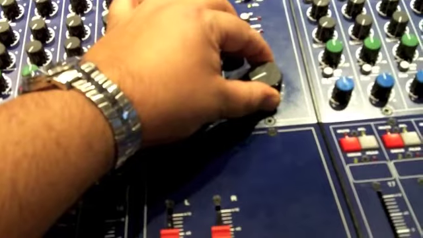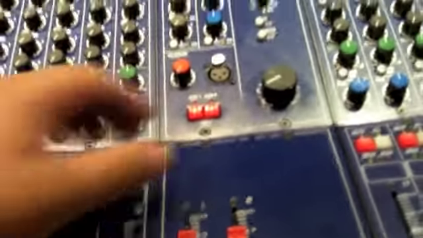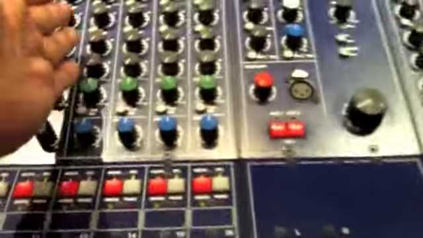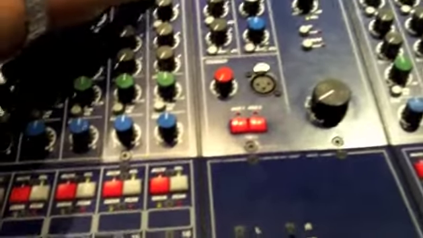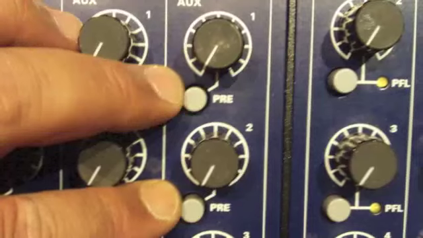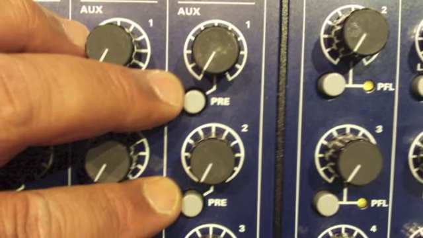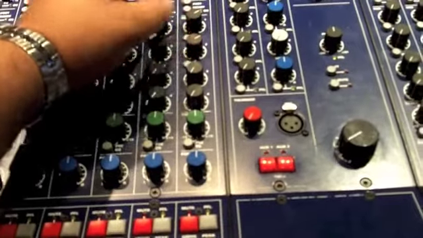So, signal's working, right? How about that Q send stuff? Well, with the Q send, all I have to do is come to my monitor channel, and I'm going to engage my first two aux sends. I'm going to take number one, which I know is going to be my left headphone feed, and number two, my right headphone feed.